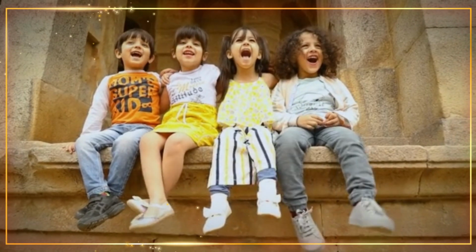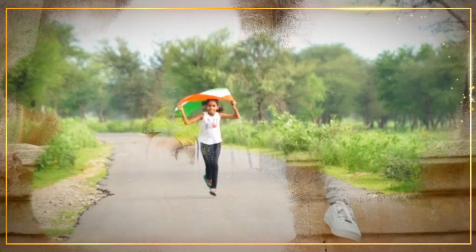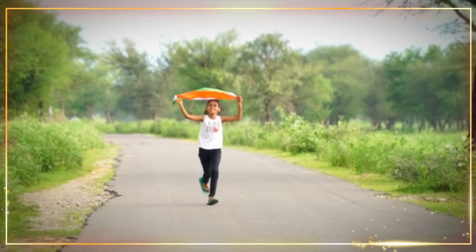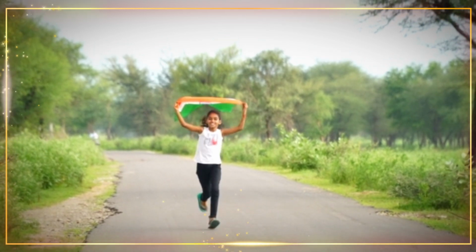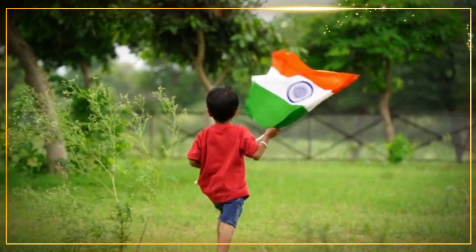These activities help students learn citizenship through creativity and participation. Republic Day becomes meaningful when children understand their role in building a better nation. Let us guide them to become responsible citizens of India.